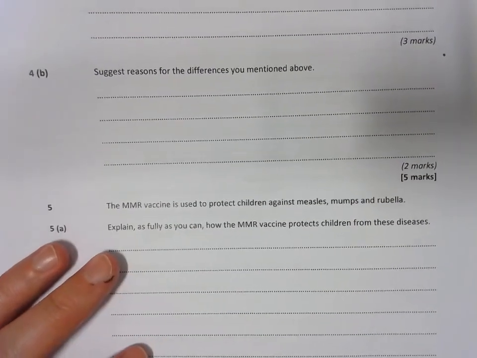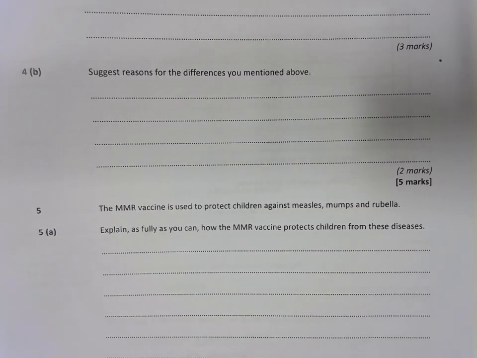Right. It wants to know reasons for the differences that we've mentioned above.